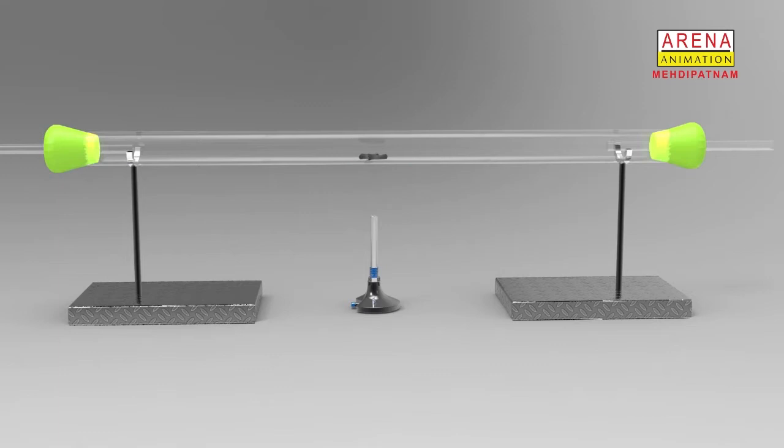Fix the 2 corks on both sides of the glass tube. Insert small glass tubes into the corks as shown in the video.